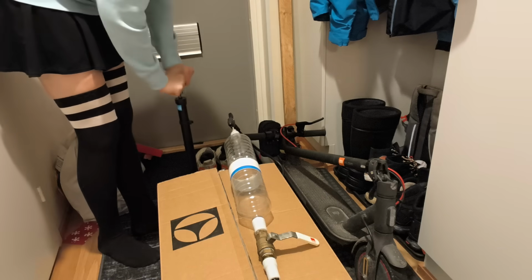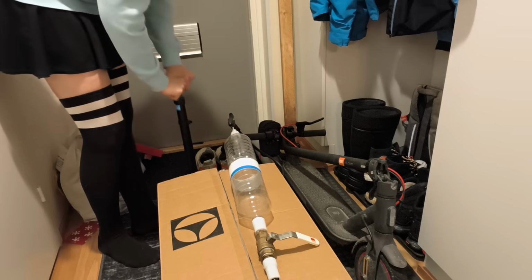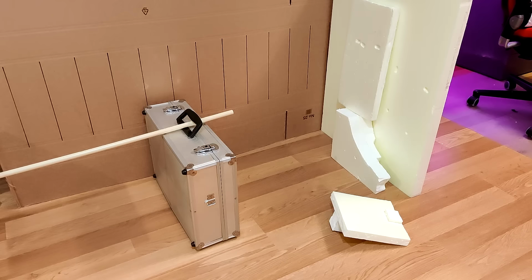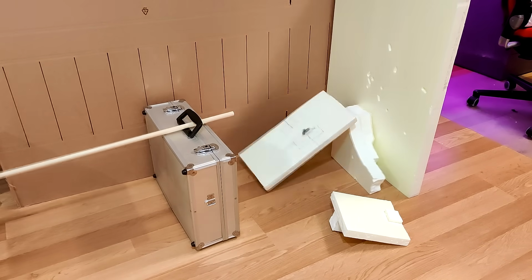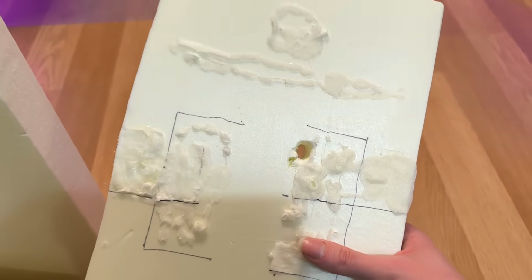I decided to first test this with the same 4 bar, or around 60 psi, as in the first test. Oh, it went completely through it.